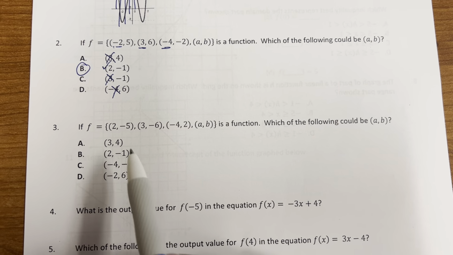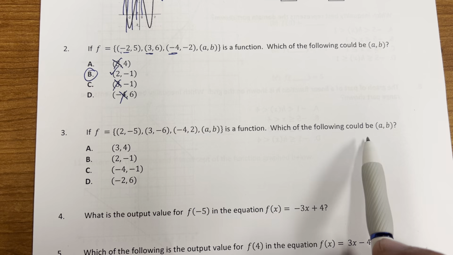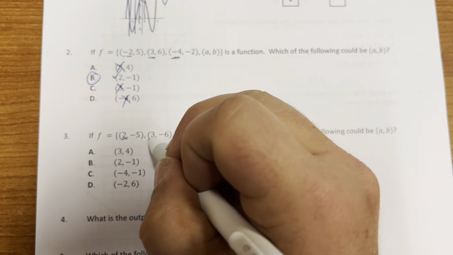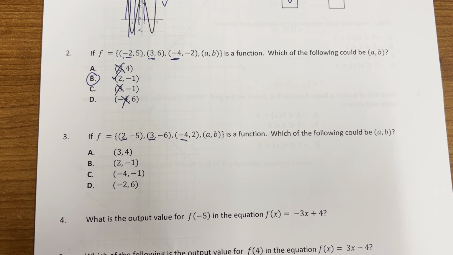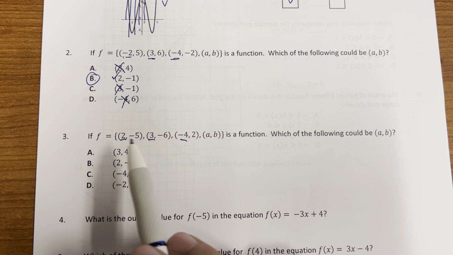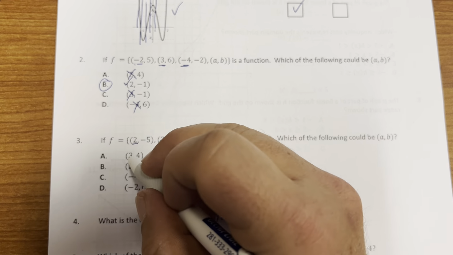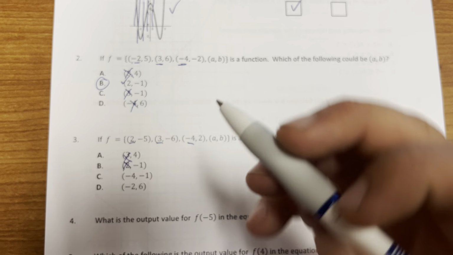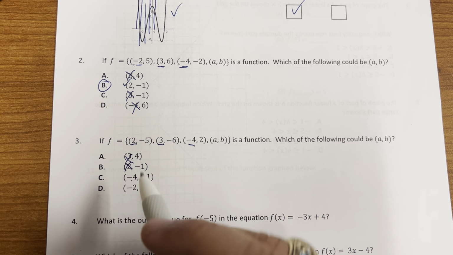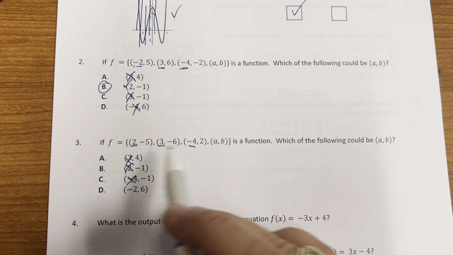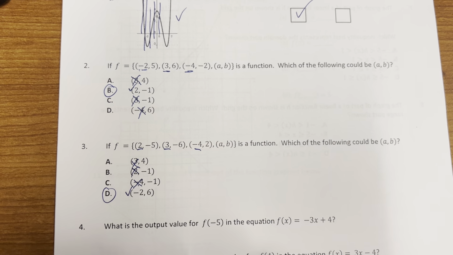Number 3, we'll do the same thing. It wants to be a function. Which one could be a, b? Again, I don't care about the y's. All I'm going to look at is the x's. The x's can't repeat. So 2, 3, and negative 4. This could be anything but 2, 3, and negative 4. So nope, can't be 3. Nope, can't be 2. Nope, can't be negative 4. But negative 2 works. And so this one's going to be D.